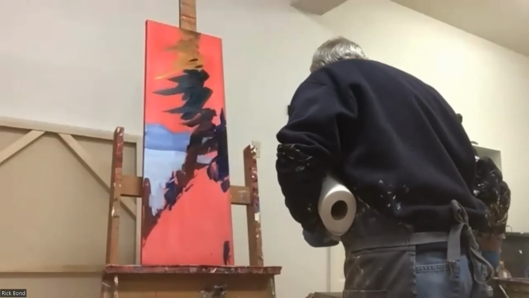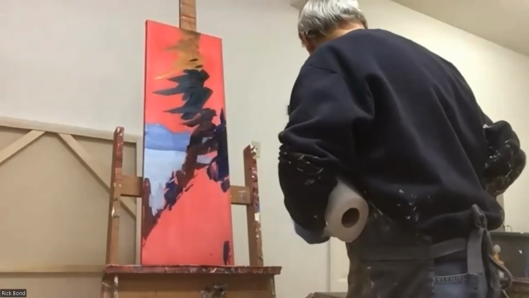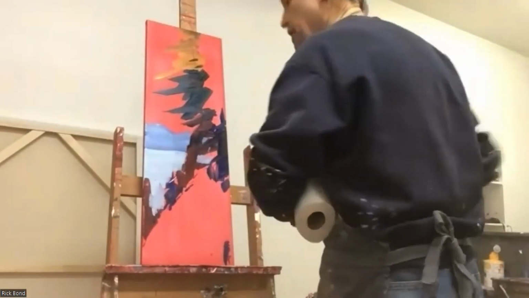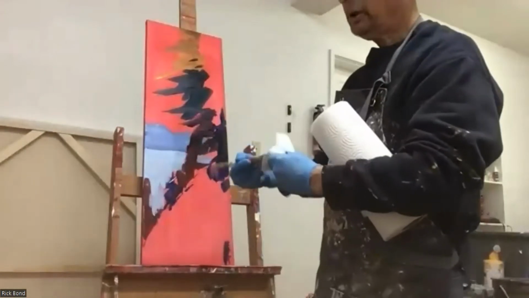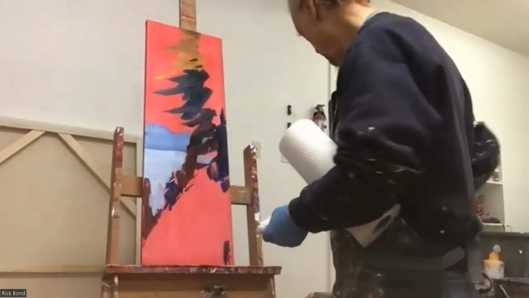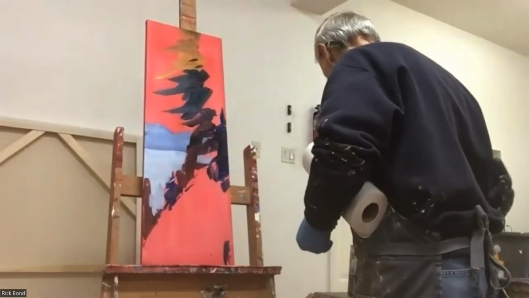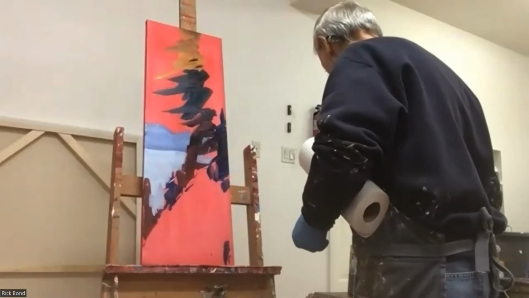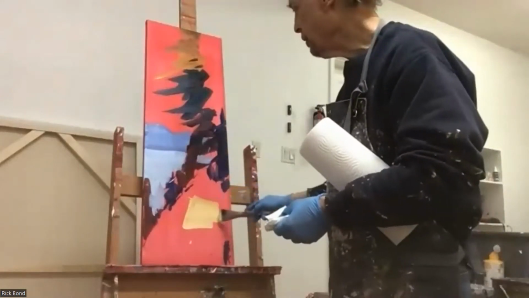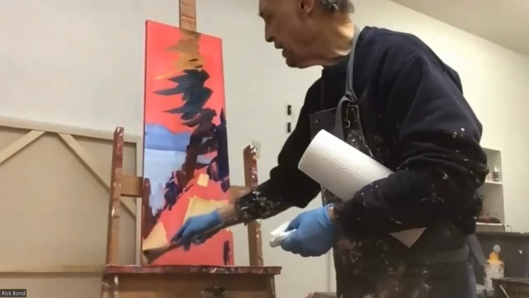Right now I'm going to clean my brush. I just keep using the same brush. I just keep dipping it in the bucket, take the paint out, and then pick up another. So I don't have a bazillion brushes to clean up when I'm done. So what I've done here is I've just mixed up a bit of raw sienna, some cad yellow, and a bit of titanium white.